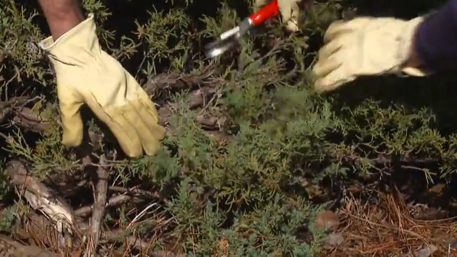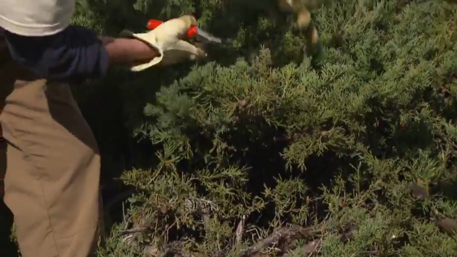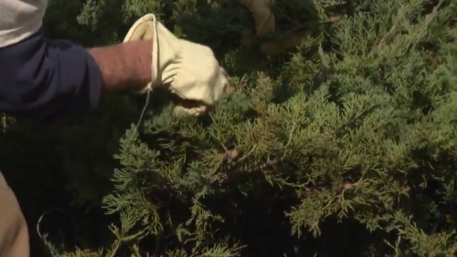Do not attempt to rejuvenate conifers like junipers, pines, or spruces. These plants are not capable of forming new growth from wood older than 1 year old.